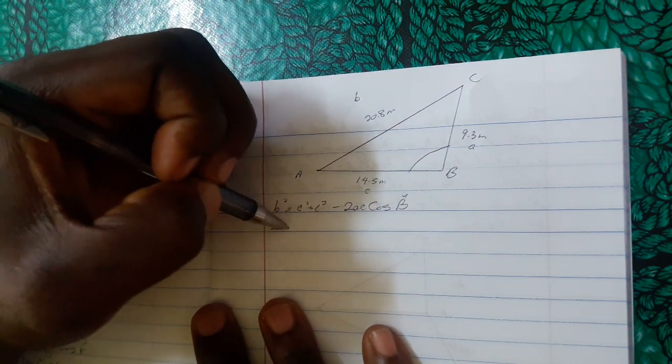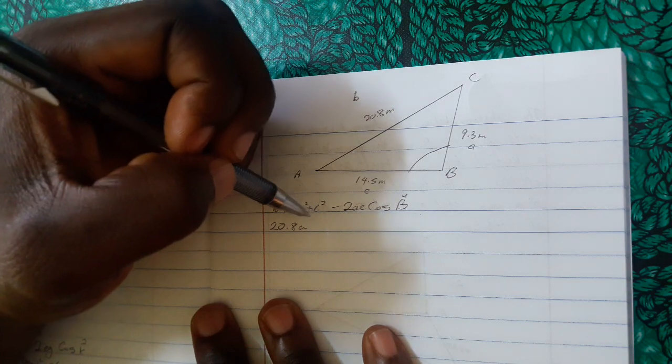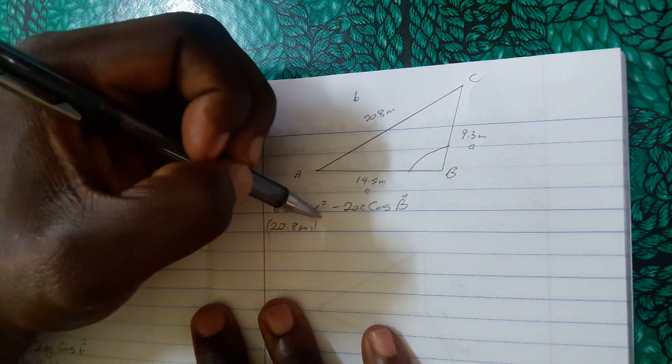B is 20.8 meters, that has to be squared.